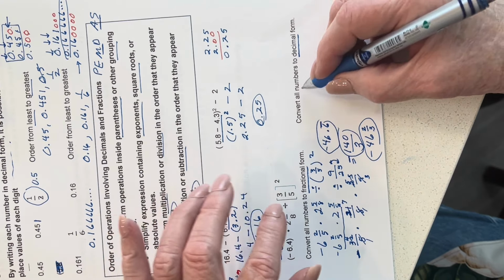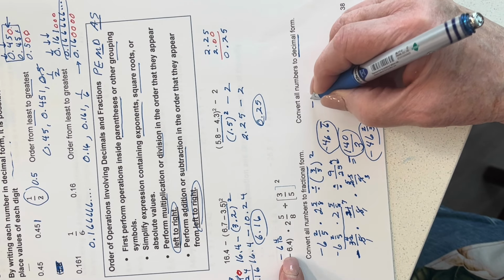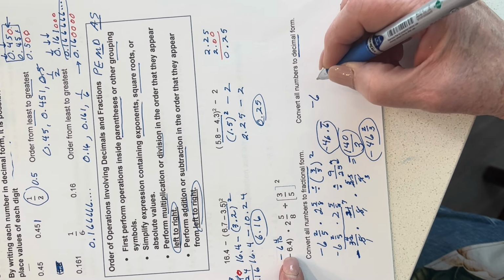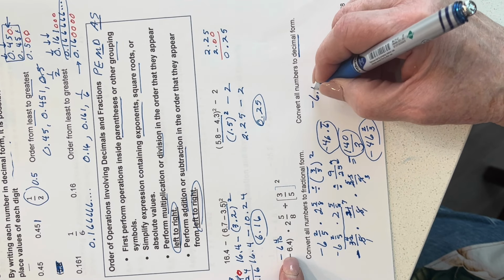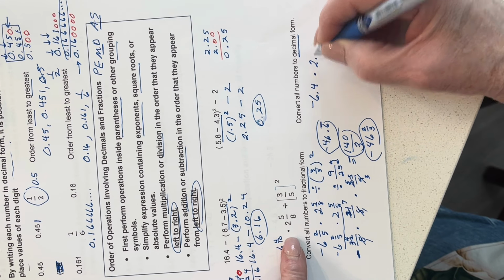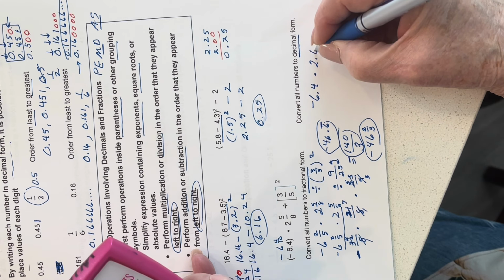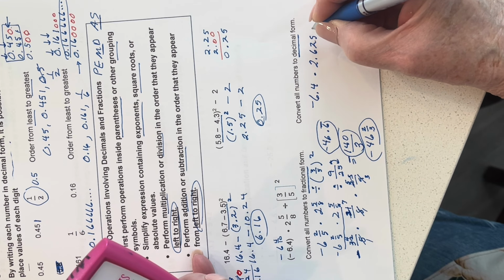So now let's convert all the numbers to decimals. So 6 4/10 would be negative 6.4 times 2 5/8. That's 2.625. 5 divided by 8 is 625.